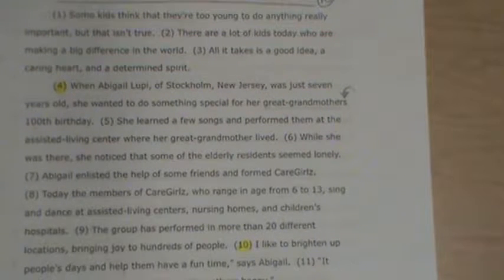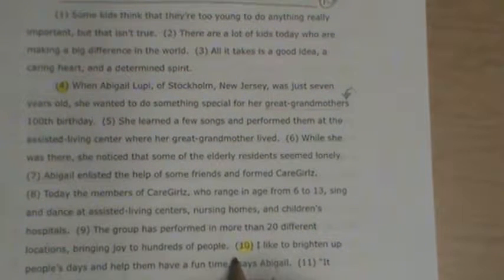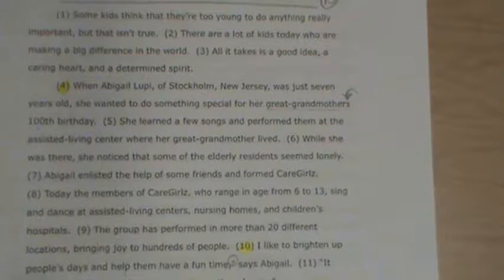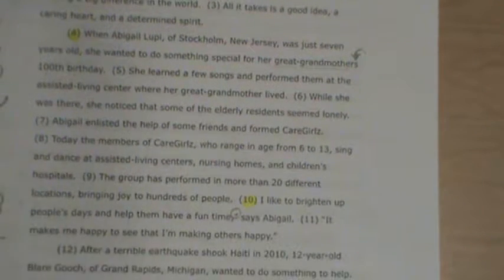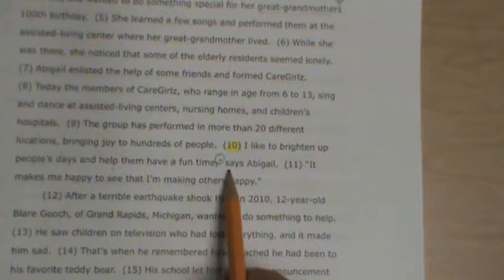Well, when I look at this, I see that this is an apostrophe S, and I see that there's a mistake in sentence 10. The days that belong to the people, so that would make sense. The other thing that I notice is that quotation marks come around words that people actually say. And where you have quotation marks, you have to have them at the beginning and at the end. So in this case, what did Abigail say?